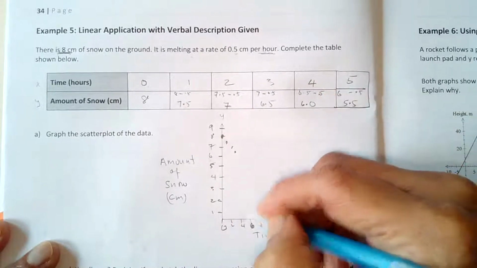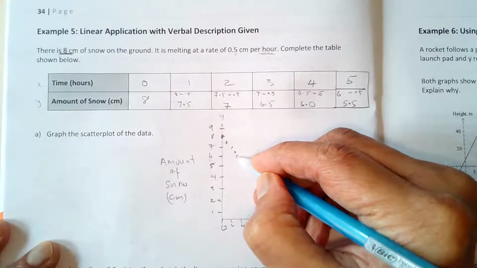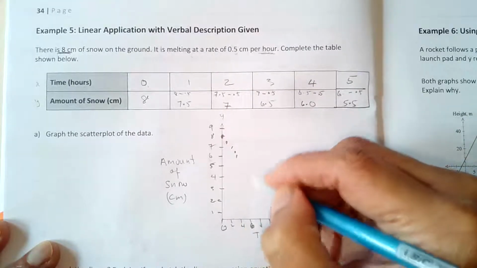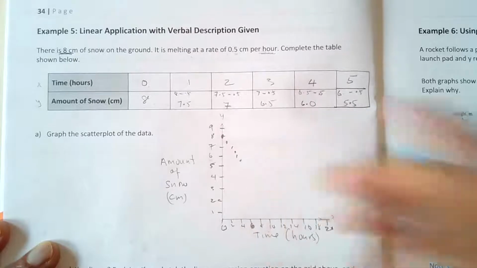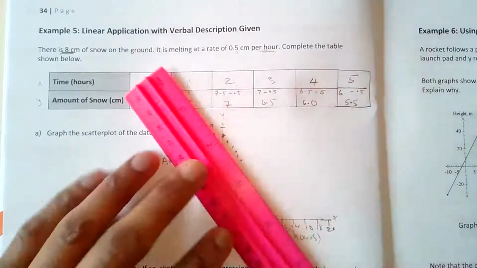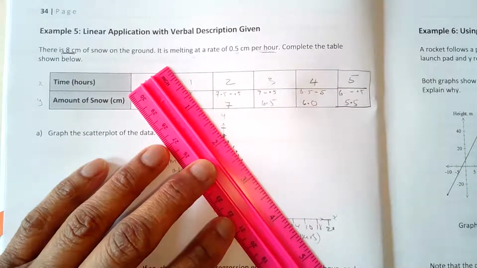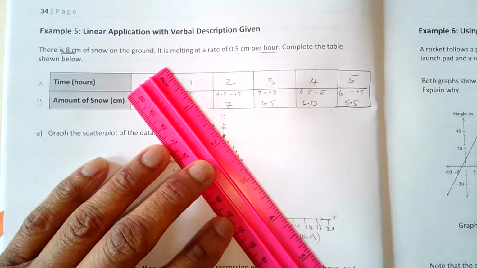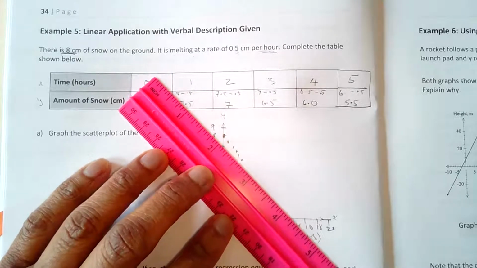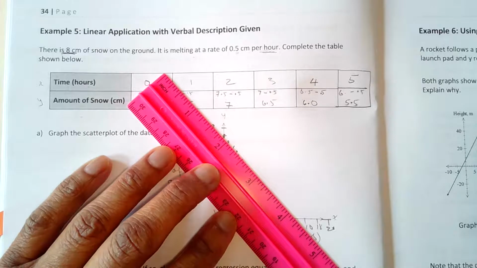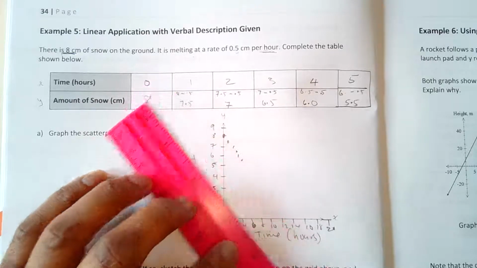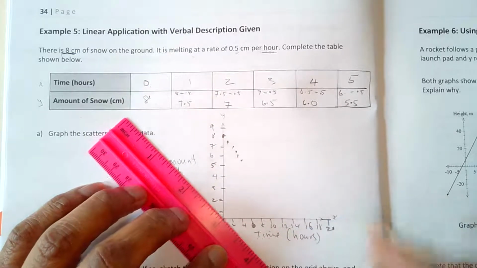After 4 hours, we have 6. 5 hours is 5.5. And then you can go down, approximately 16 here.